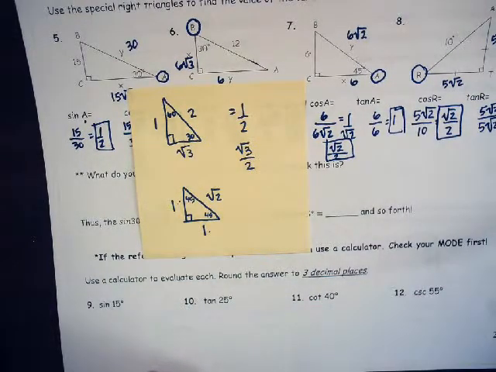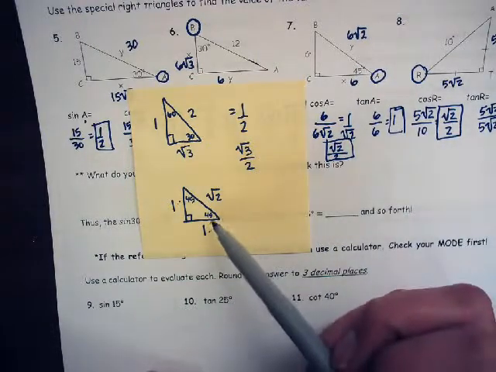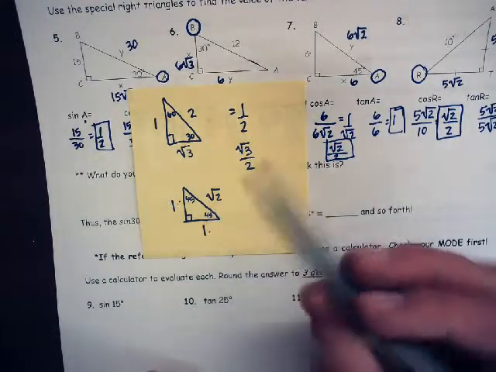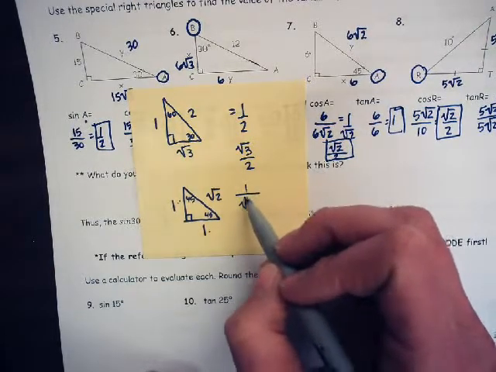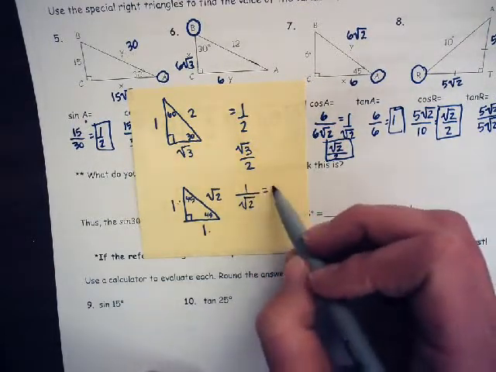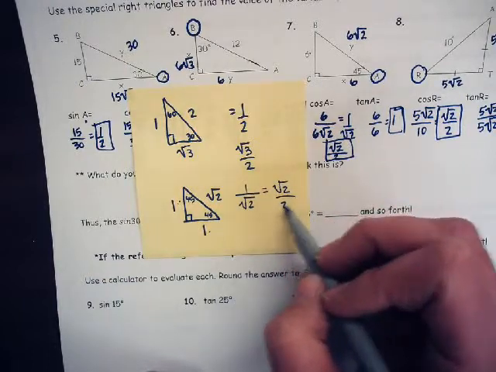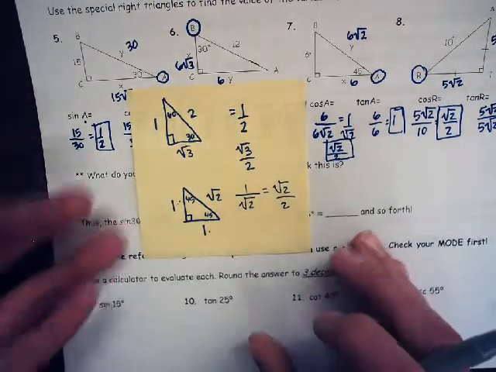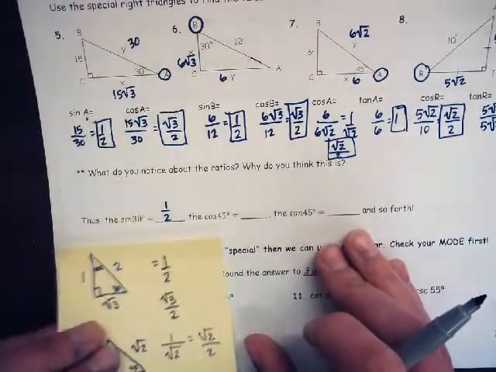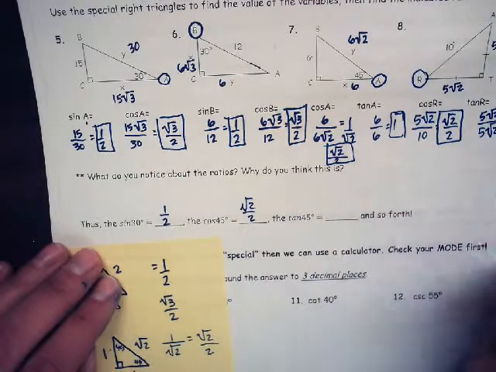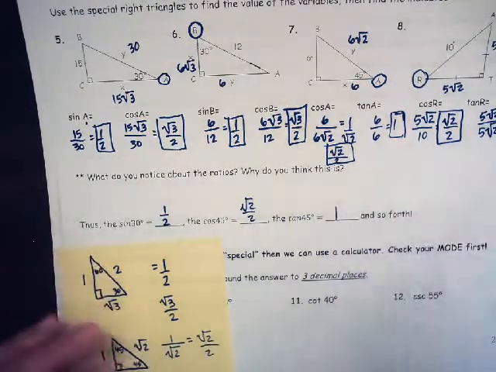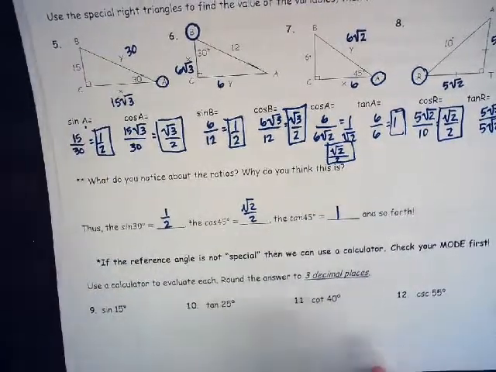That's why the tangent is 1. If I were to take the cosine, I would take the adjacent over the hypotenuse, which would be 1 over the square root of 2, which simplifies to square root of 2 over 2. So the cosine of 45-degree angles is always going to be square root of 2 over 2. The tangent is always going to be 1. That will always be true.